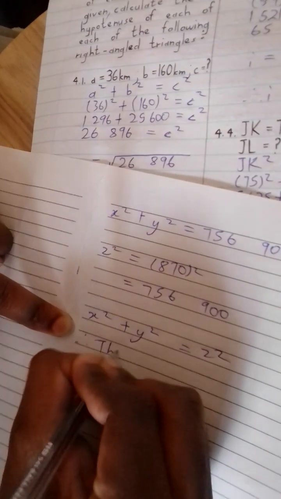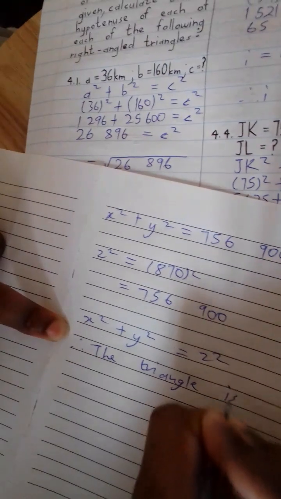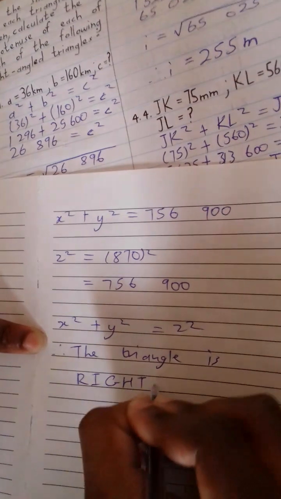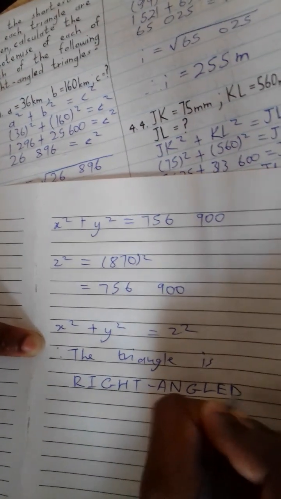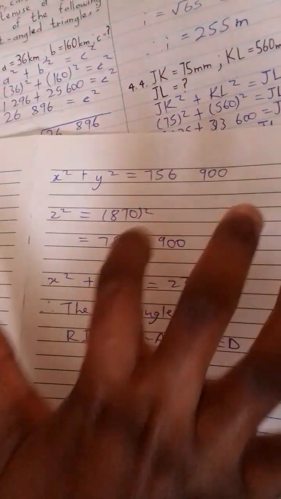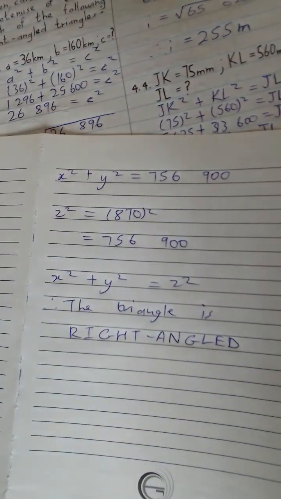Therefore, the triangle is right angled. That's how you prove whether a triangle is right angled. If these numbers are the same, it is right angled. If these numbers were different, it would not be right angled.